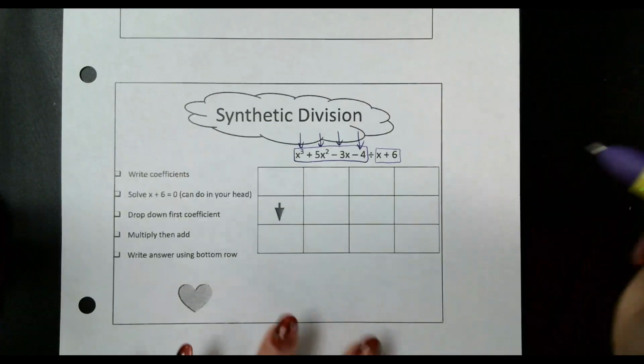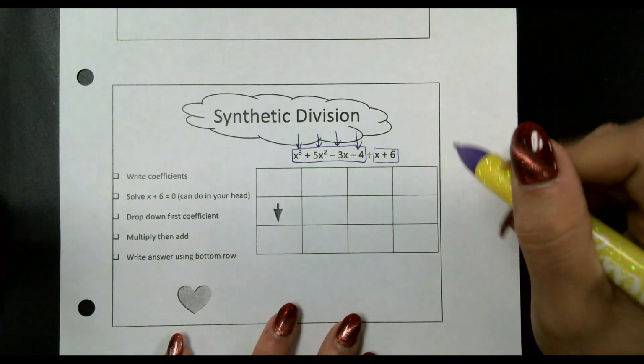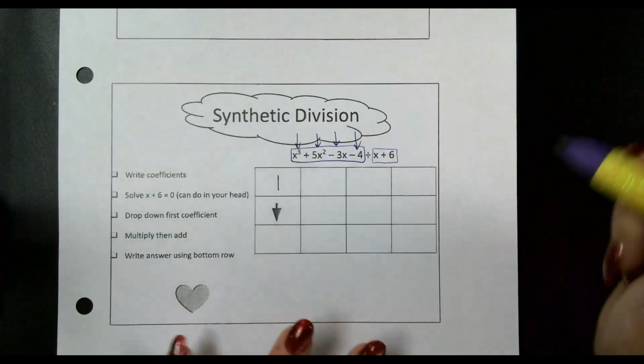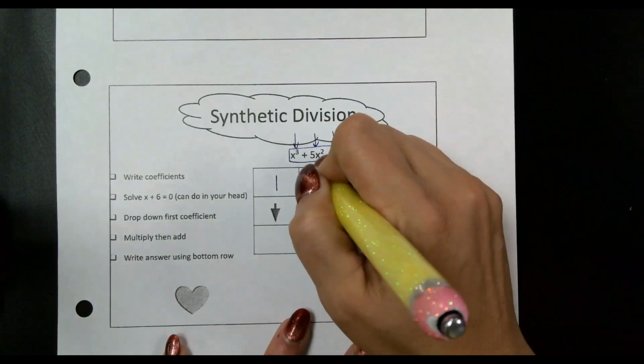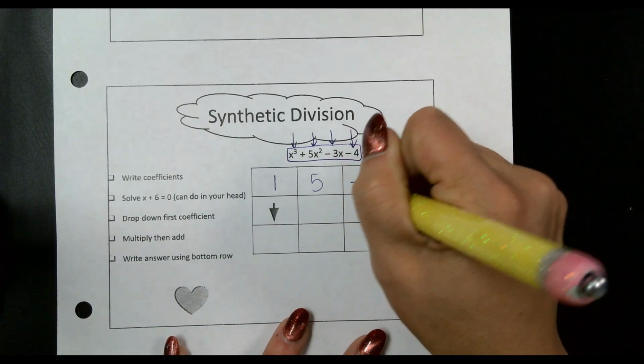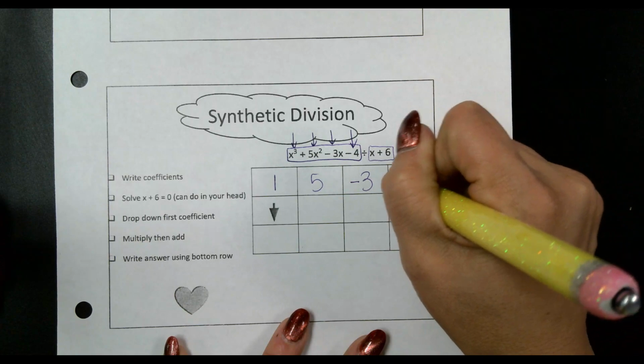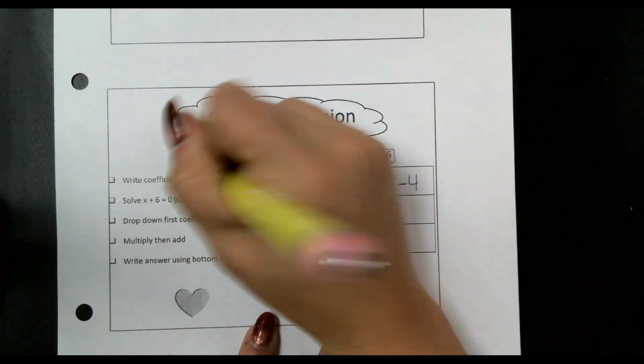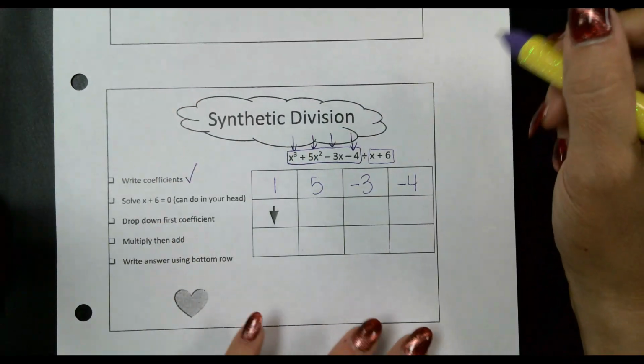So what number is in front of x cubed? 1. What number is in front of 5x squared? The 5. The x? -3, and then the constant. Okay, so your coefficients go across the top row.